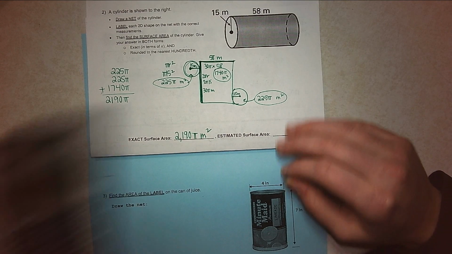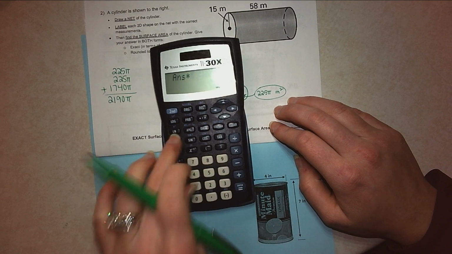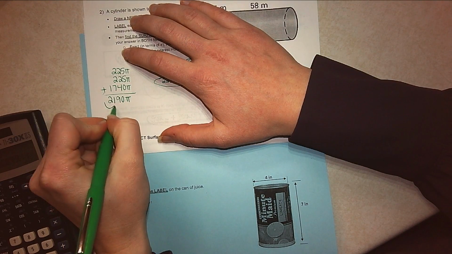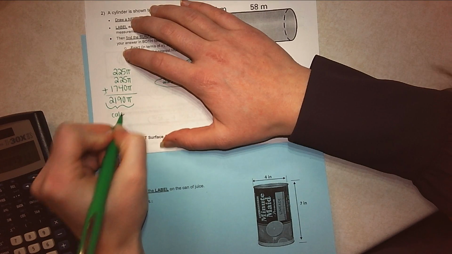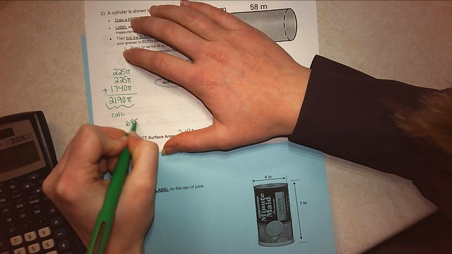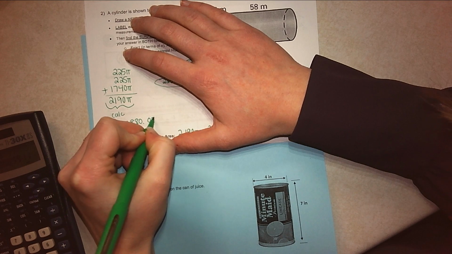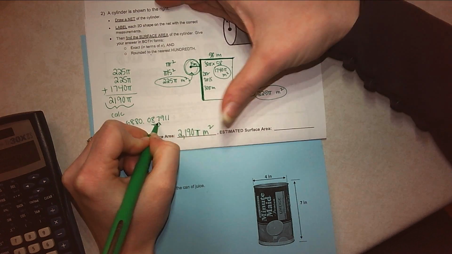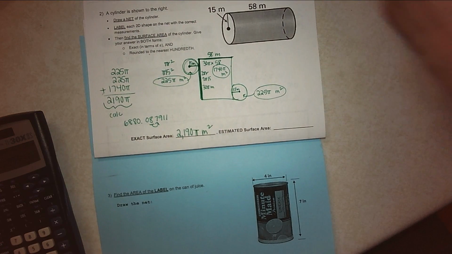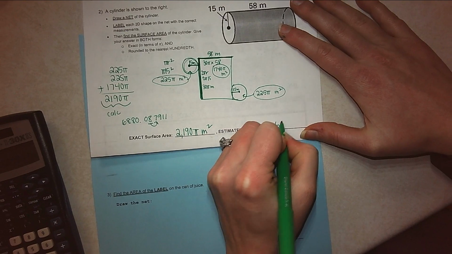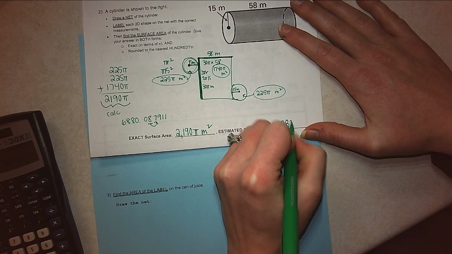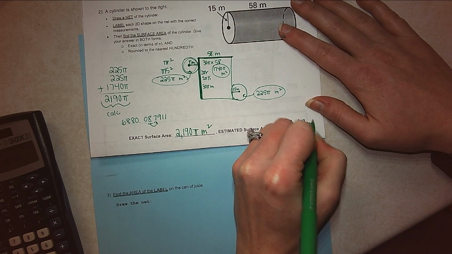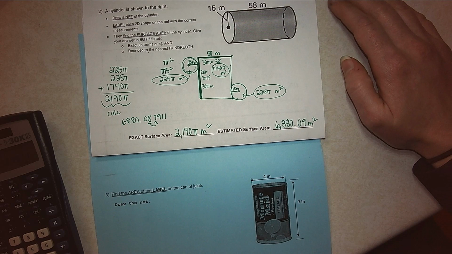When I estimate that answer, I can plug in my calculator times pi, and I'm getting from my calculator 6,880.08791. The 8 is in my hundredths place. It looks at my 7. My 7 tells it to round up, and so my estimated surface area is 6,880 and 9 hundredths meters squared.